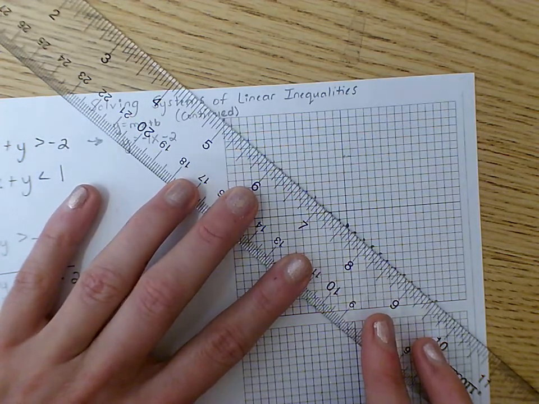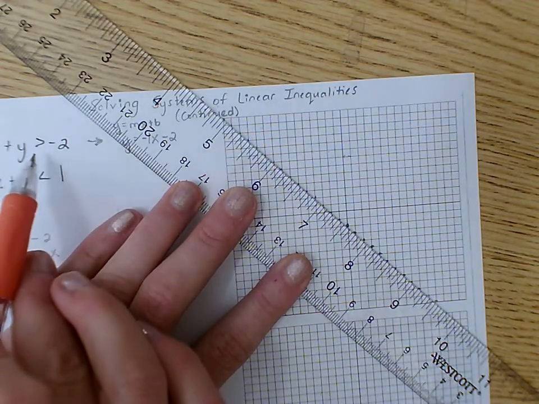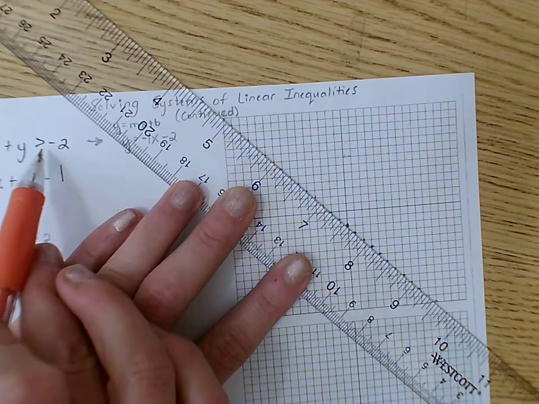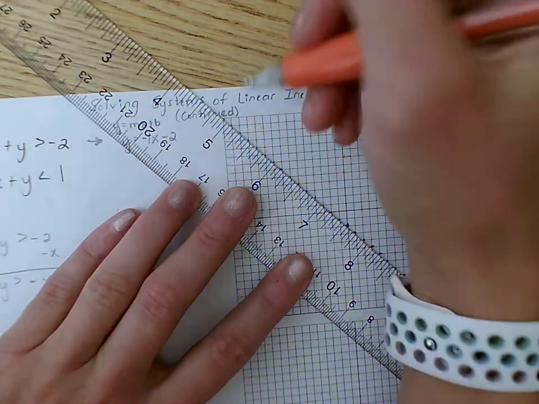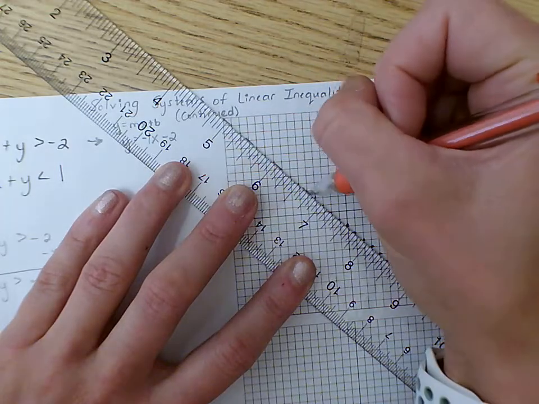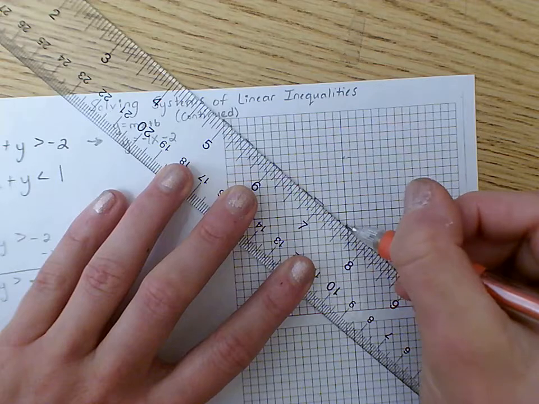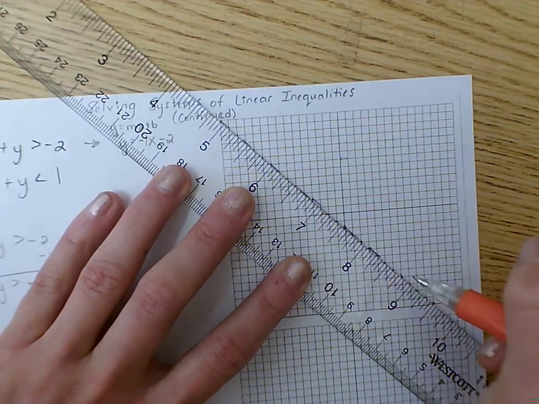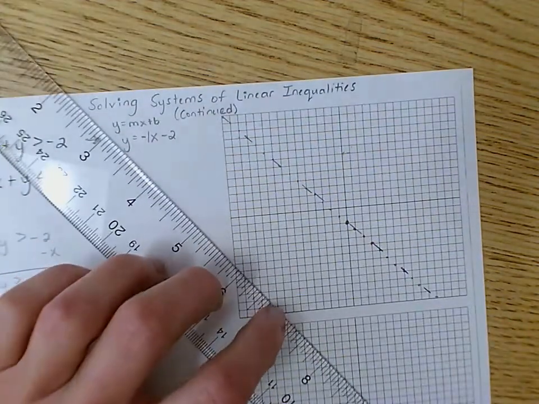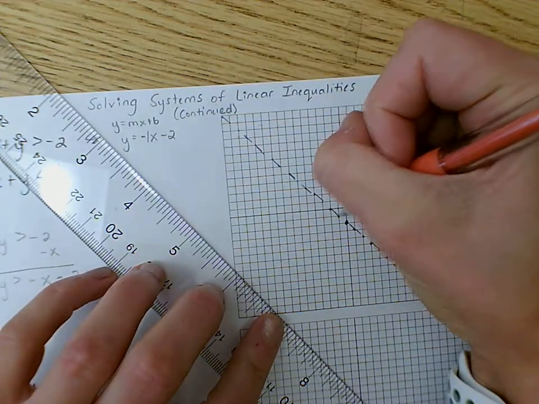And now, before I do this, make sure that you look at your inequality. So my inequality, it's going to be dotted if it doesn't have the equals to. It'll be solid if it does have the equals to. So this one's going to be dotted because it doesn't have the equals to sign underneath. So when I draw it, I'm going to go ahead and make sure that it's dotted. So my line might be a little off, but I think my ruler wasn't exactly lined up to begin with, but oh well. But hopefully you guys can get the picture.